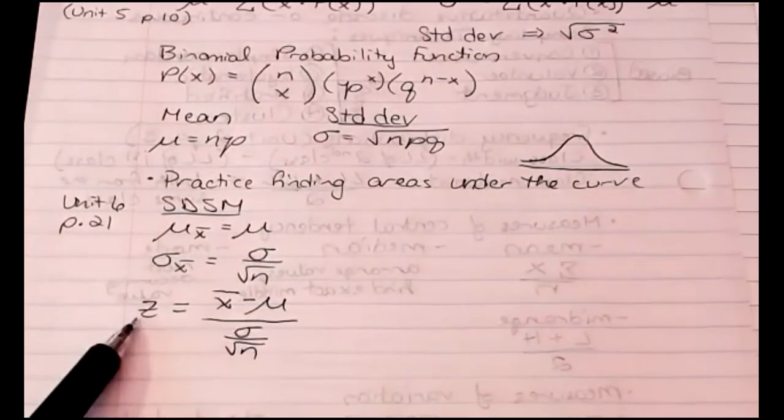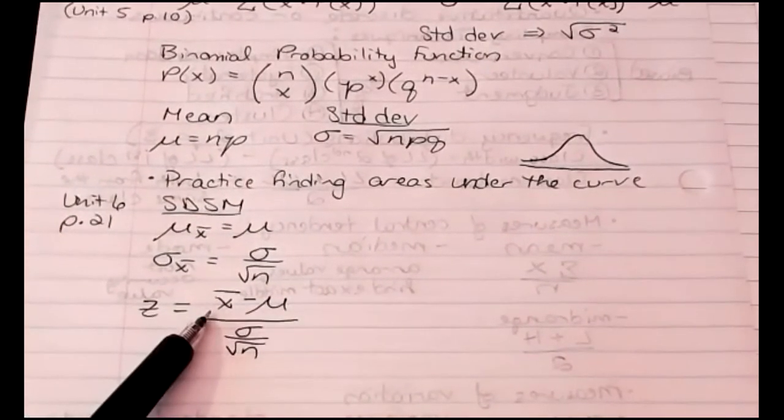Sometimes you'll be given a z-score and you need to figure out what that sample mean is, or you'll be given the sample mean and you need to calculate the probability, which means you find the z-score, draw it on the curve, and then find the area of the shaded region. Those are all part of that process. So you definitely want to make sure that you're practicing sampling distribution of sample means. Good. That was unit 6.